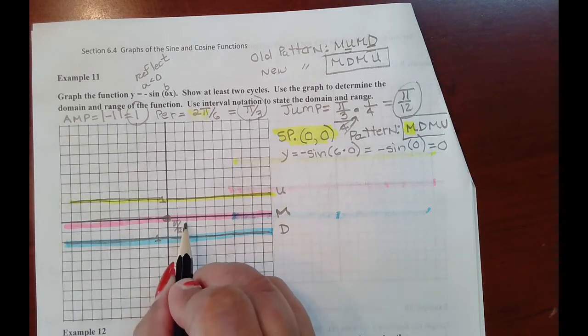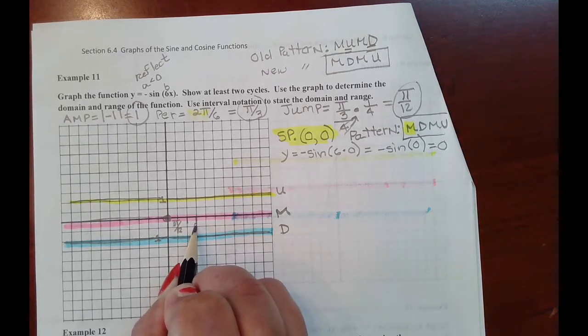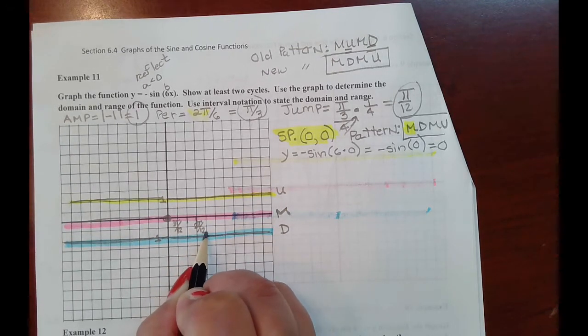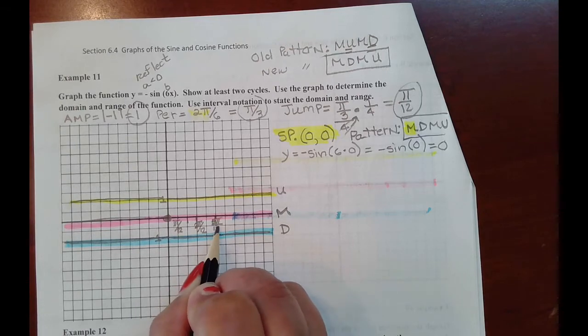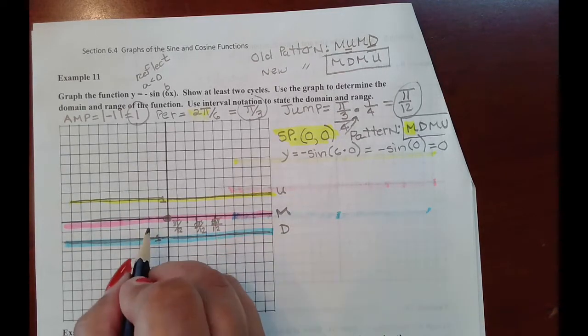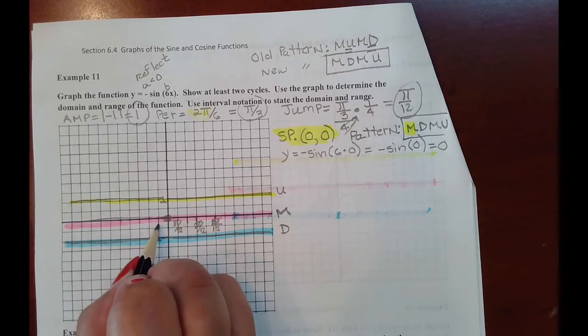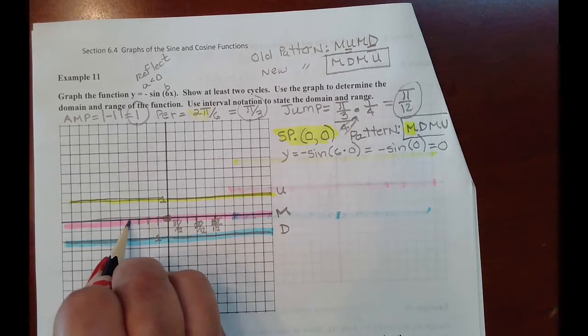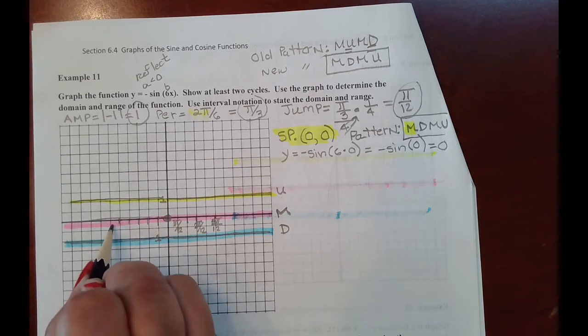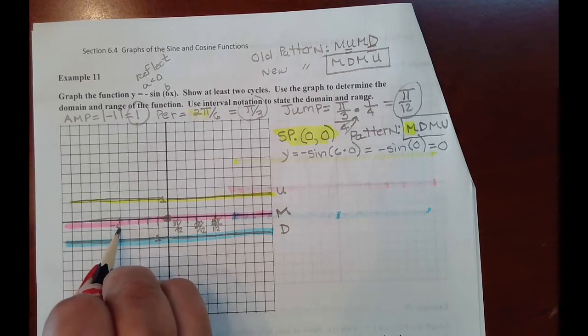This is 1 12, 2 12s, 3 12s, 4 12s, 5 12s. And then you can number the same way here. This would be -1 12, 2 12s, 3 12s, 4 12s, 5 12s. Then on the negative side.